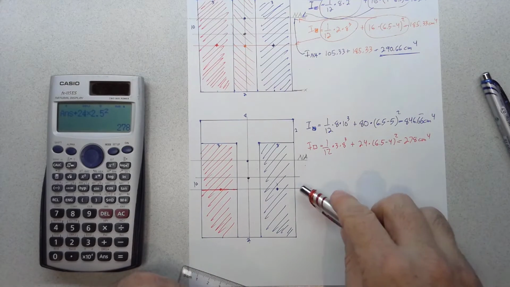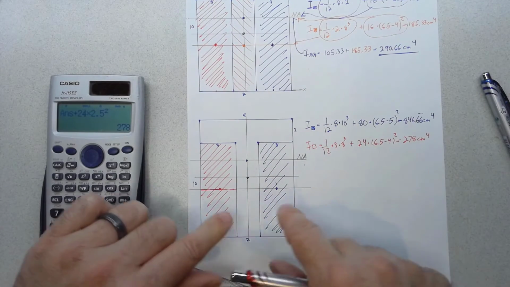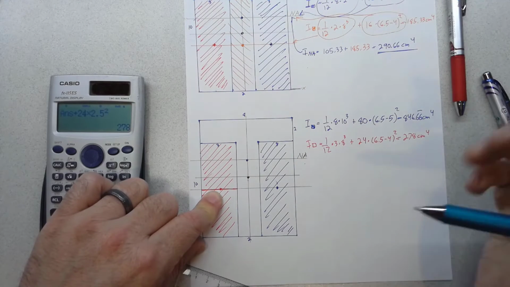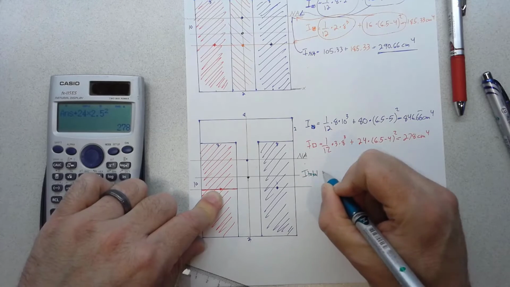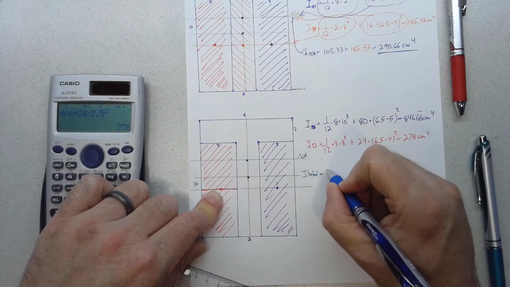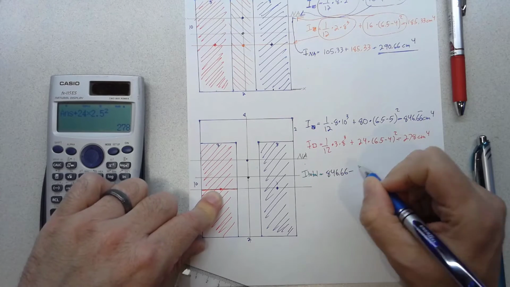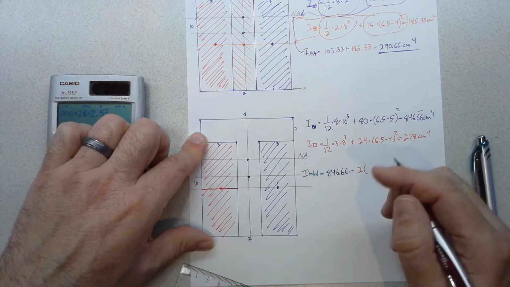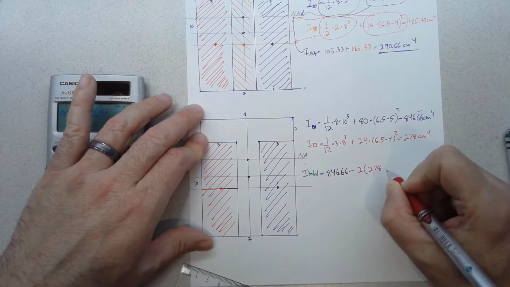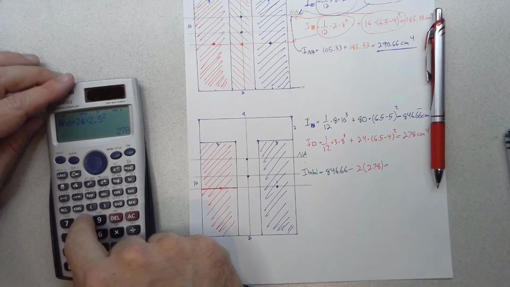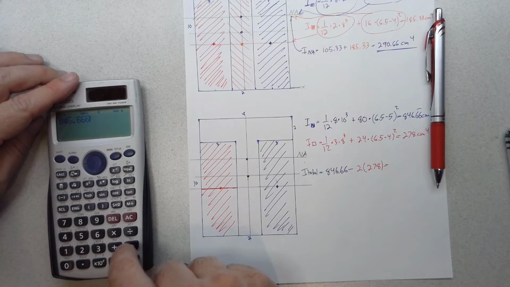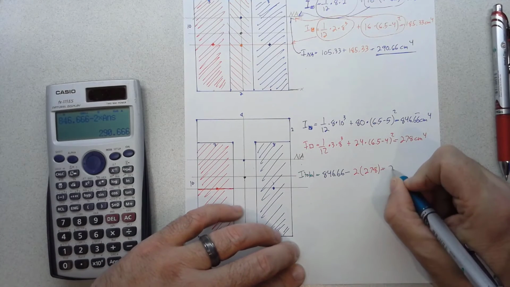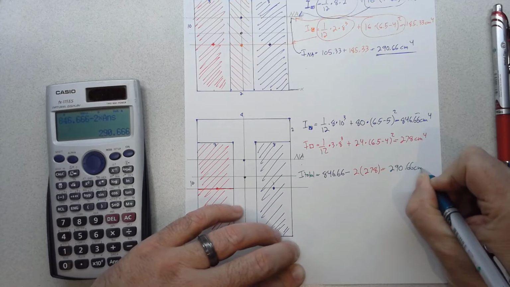Okay, I could repeat all the math for the blue one, this rectangle right here, but you can see it's identical to the red one, it's just on the opposite side. So I'm just going to multiply this one times 2. So our I total is going to be equal to 846.66 minus 2 times, because this one and this one, so 2 times 278 equals. So 846.66 minus 2 times the answer, and I get that I total is equal to 290.66 centimeters to the fourth.